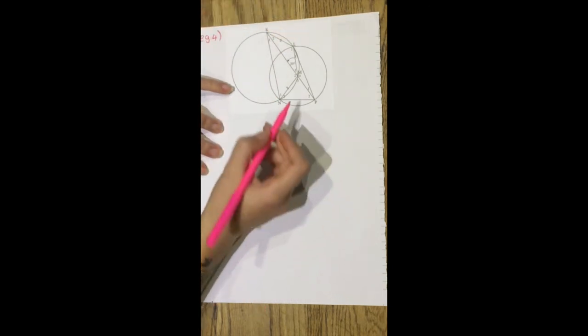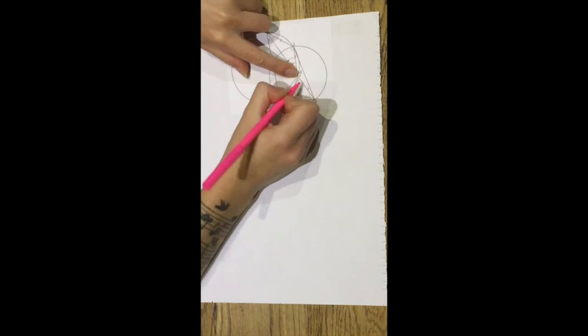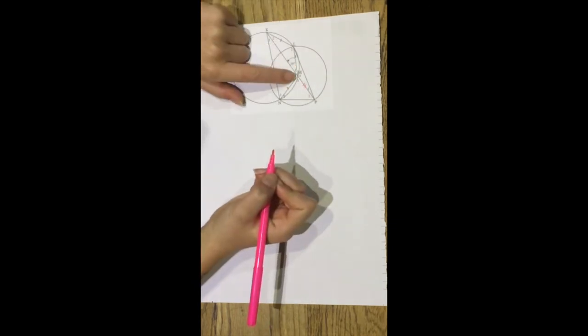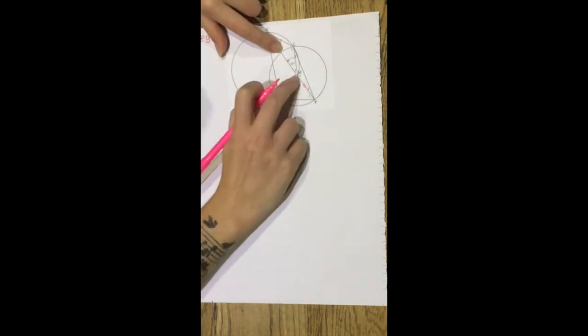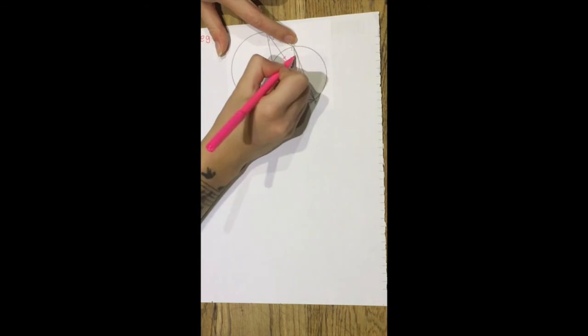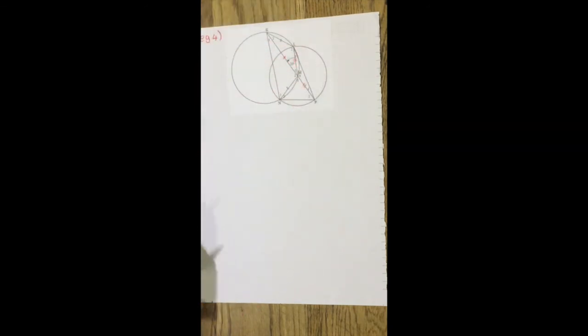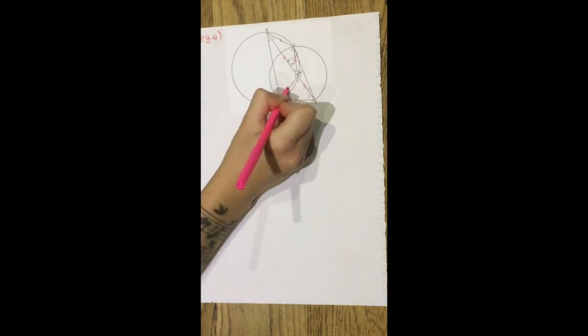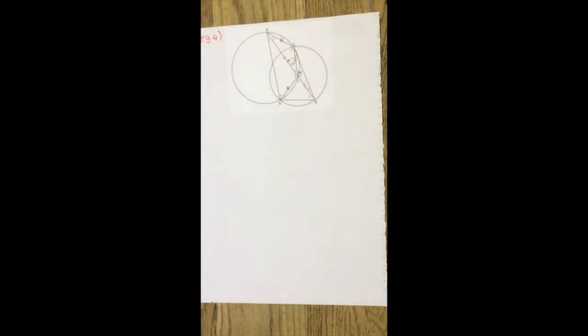So let's see. Here's one, MP. Here's this little one, here's one over here, and then over here, ML. Those are all radii, and I'm going to make this pink, and that pink, just so I can see it nicely.